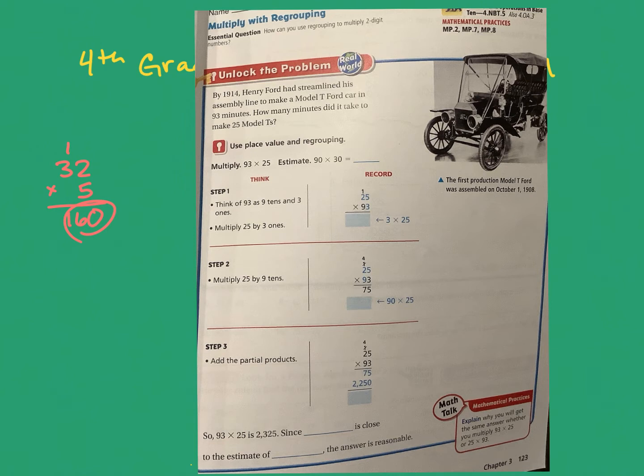Okay, bring that idea back into your mind because we're using that same idea, but now we're applying it to when we have two-digit numbers or more. It applies even when there's more. We'll get to that later. Let's look at the question.